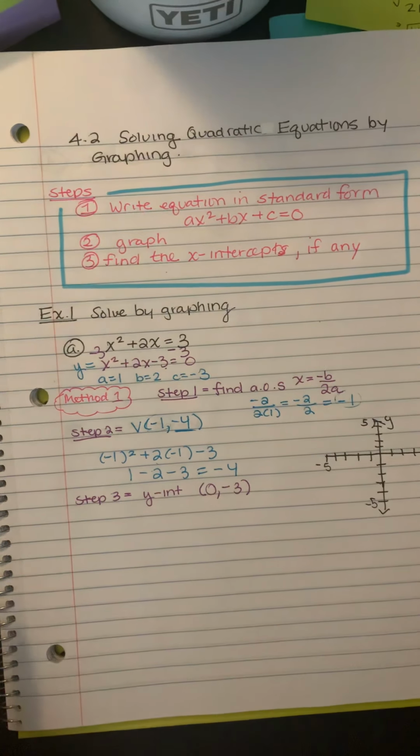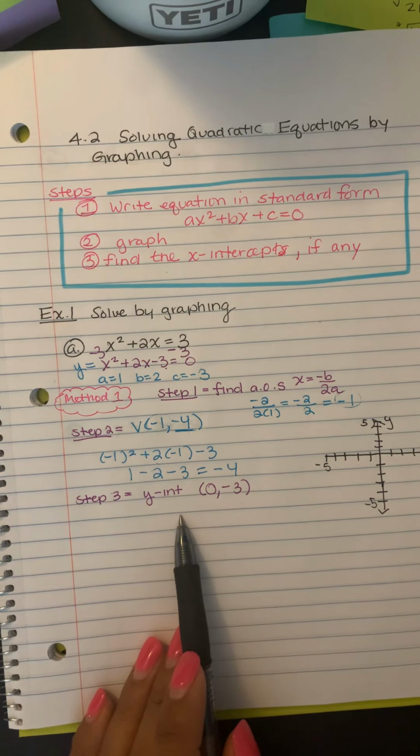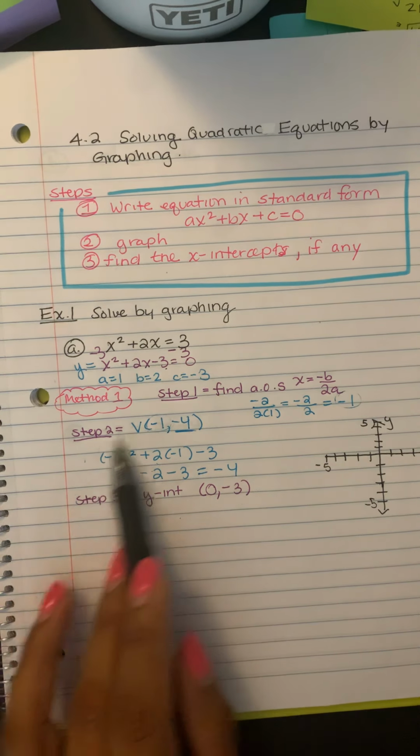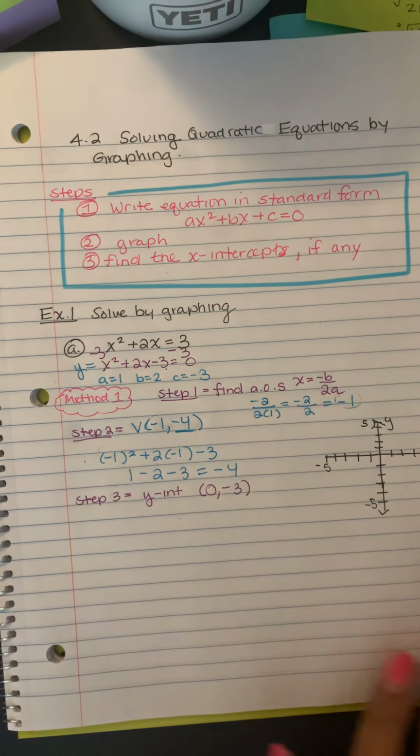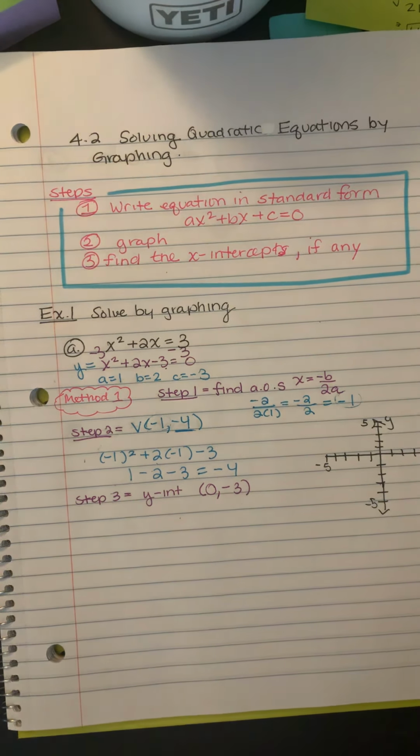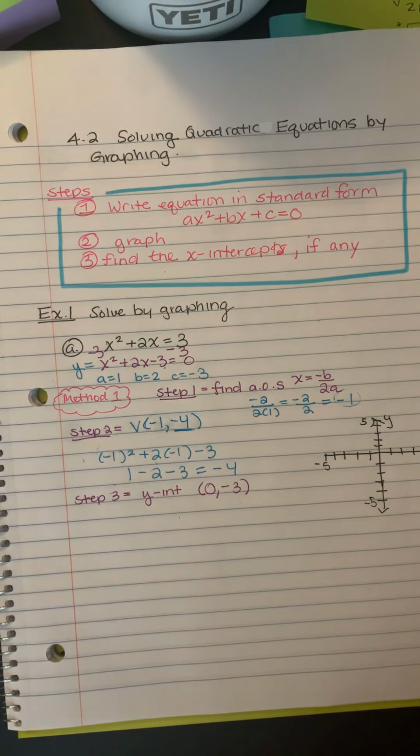All right, students, 4.2. I'm not sure what happened. It just kind of cut out. But what we were doing was we were actually going to start creating, start graphing. So let's go. We have everything that we need for graphing.